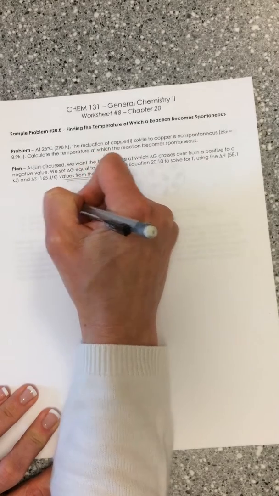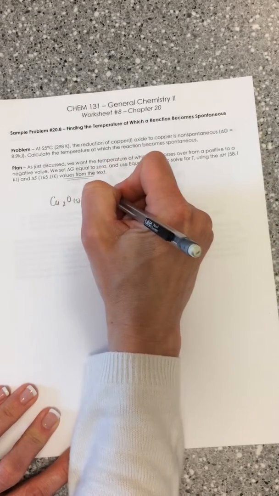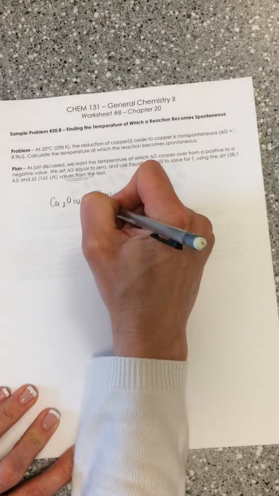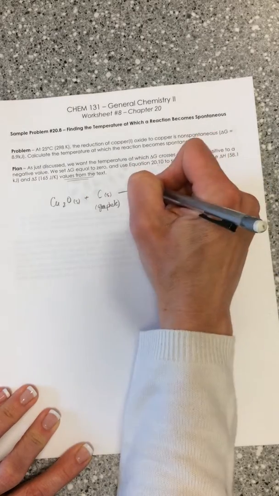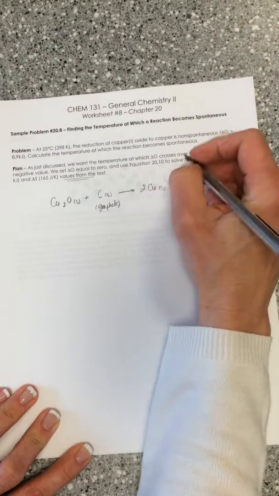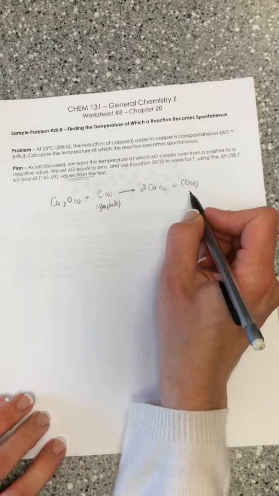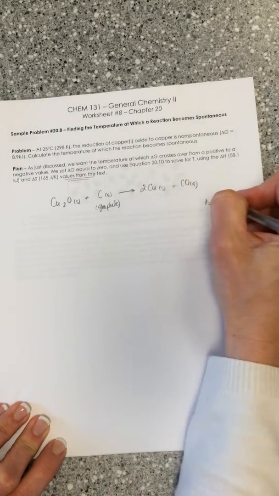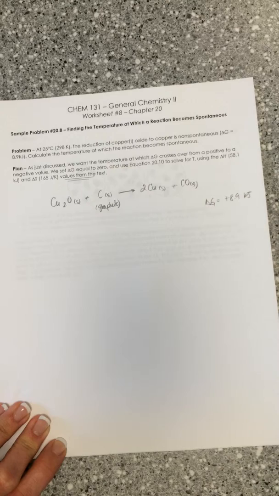So here is copper(I) oxide reacting with solid carbon, and this is actually going to be the graphite form, not the diamond form. That's going to make 2 moles of copper solid plus some carbon monoxide gas. So that's the chemical reaction for the process. And they say at 25 degrees C, the reaction is non-spontaneous, so delta G is going to be equal to positive 8.9 kilojoules. And we'd like to know at what temperature the reaction will become spontaneous.